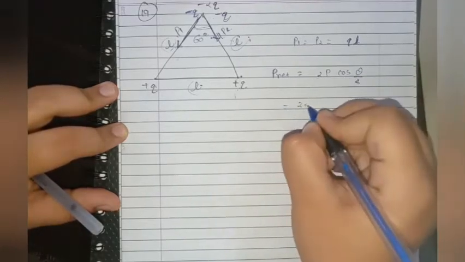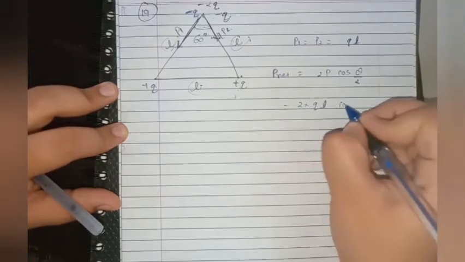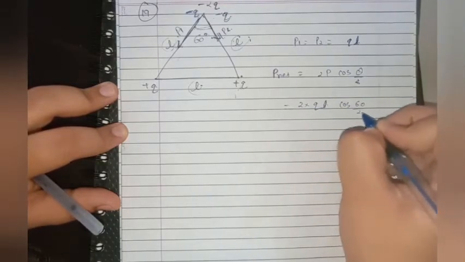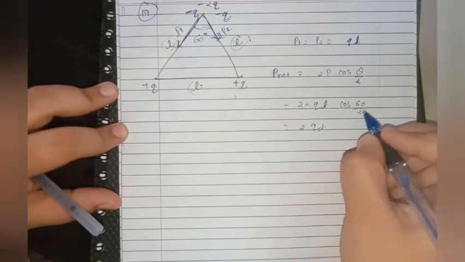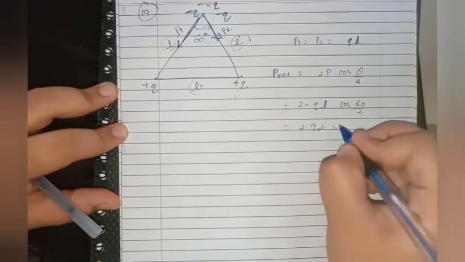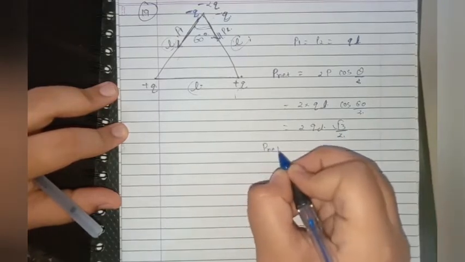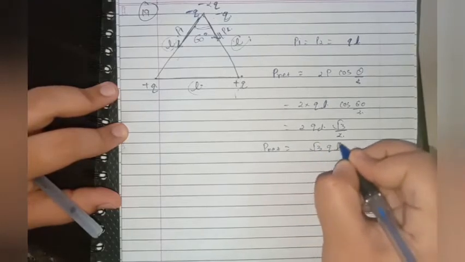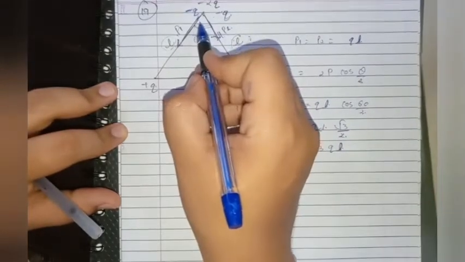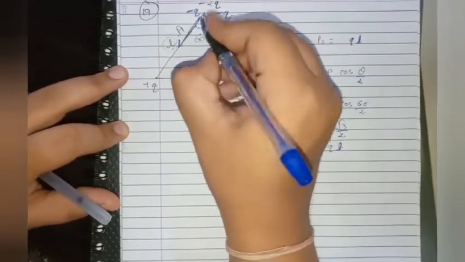So 2P is Q into L, and cos 60 by 2, so 2QL cos 30, and the value of cos 30 is root 3 by 2. So the net dipole moment magnitude will be root 3 QL, and the dipole moment will be directed along the angle bisector of these two dipoles.